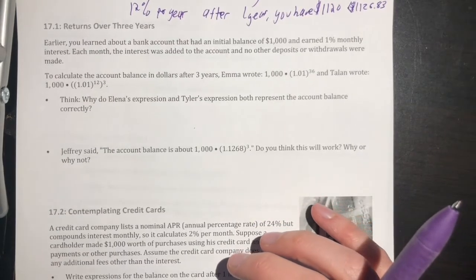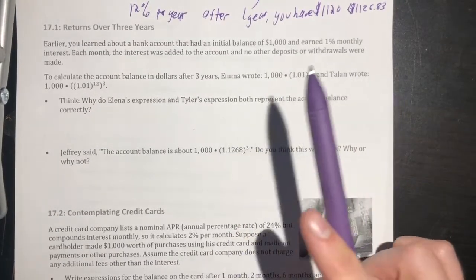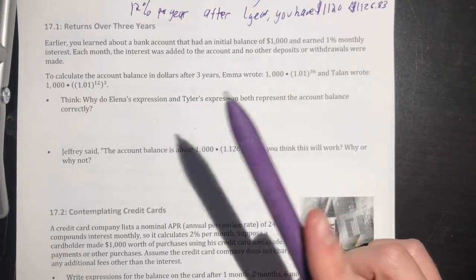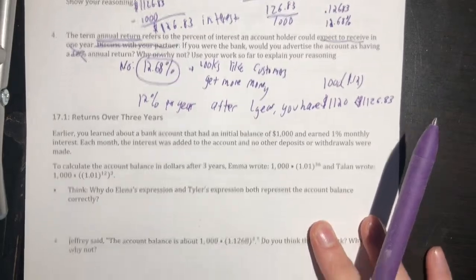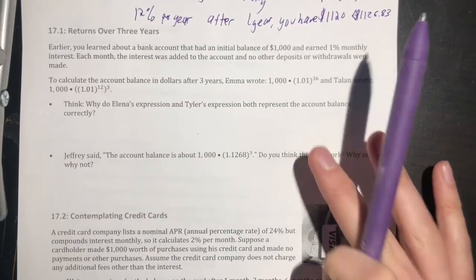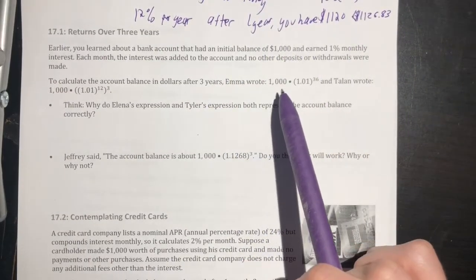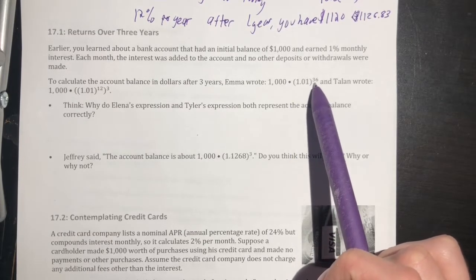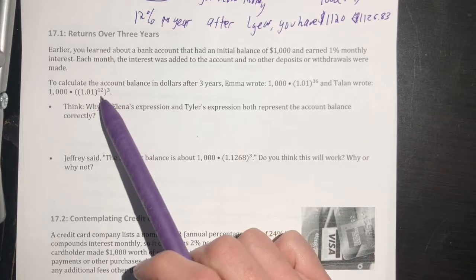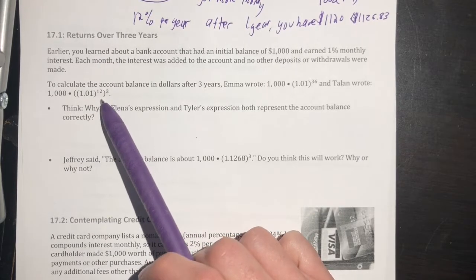So the bank account had an initial balance of $1,000 and earned 1% monthly interest. So each month, the interest was added to the account, and no other deposits or withdrawals were made. That's the previous problem right here. So to calculate the account balance after 3 years, Emma wrote this, because there's 12 months, it's 36. And Talon wrote this. I haven't forgotten you all. You're all still in my head.